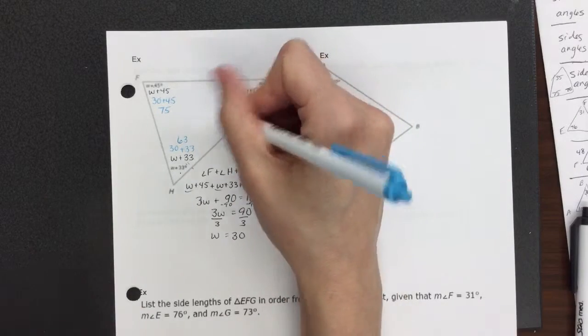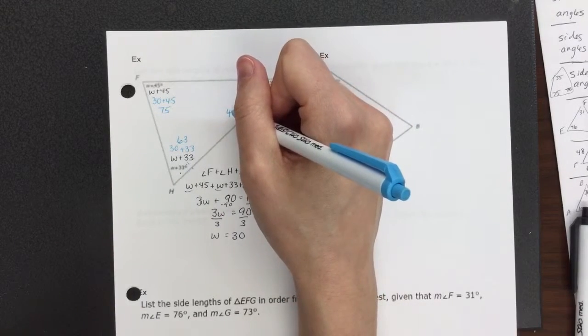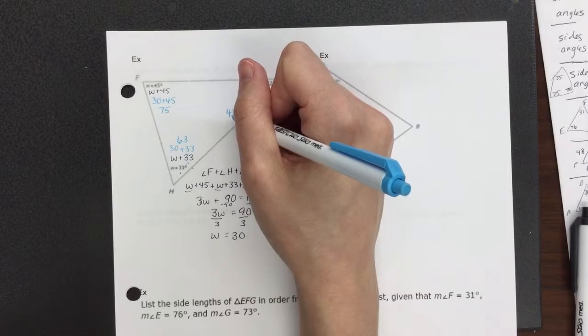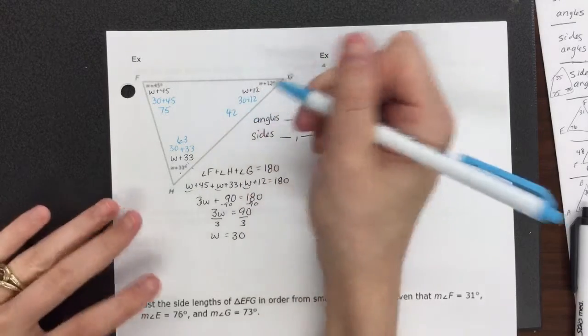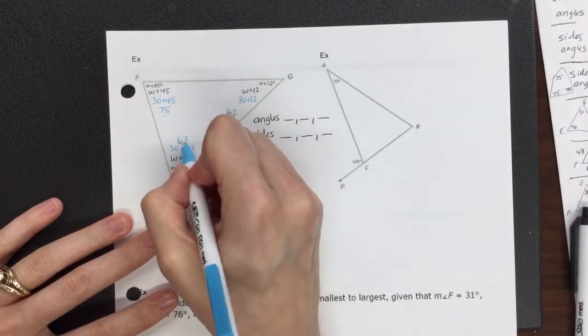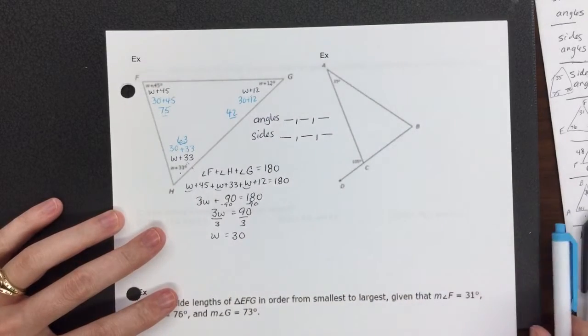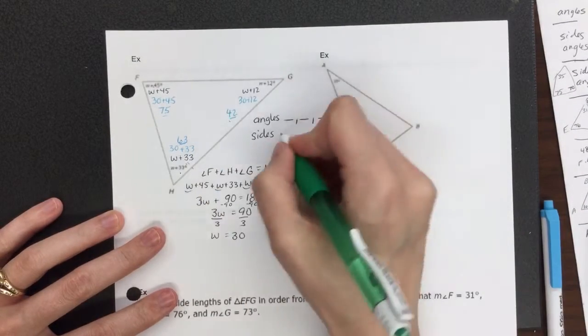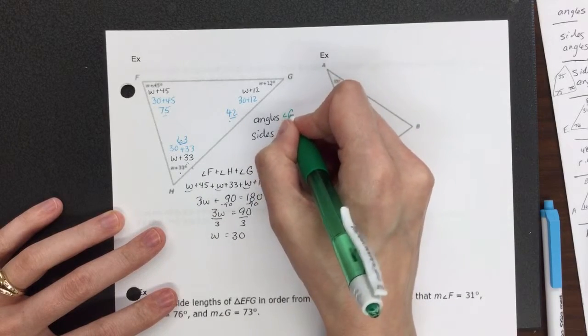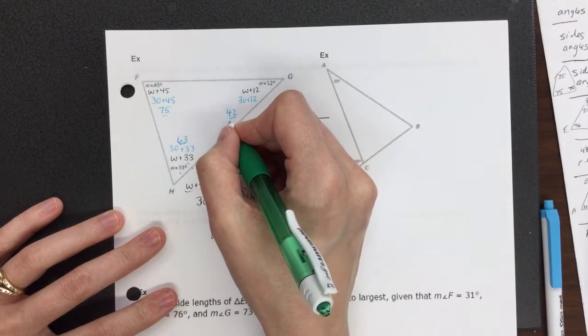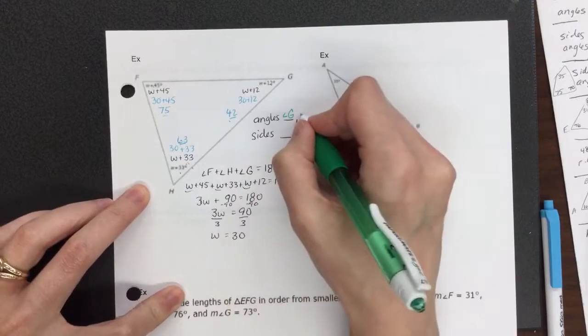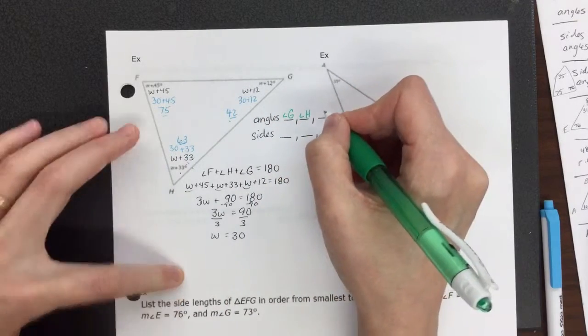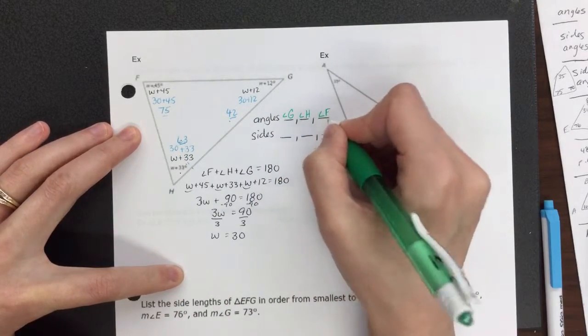So to double check and make sure we've done all of our math right, 75 plus 42 plus 63, yep, and it does give us 180. So these are the measures of our angles. So if we look, 42 is the smallest, so angle G is the smallest. Next comes 63, so angle H, and then last comes angle F.